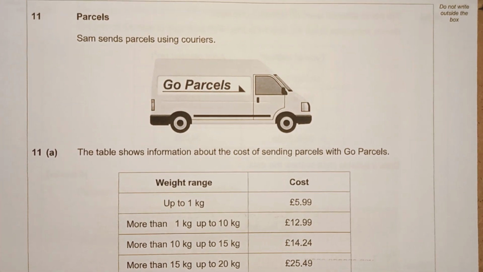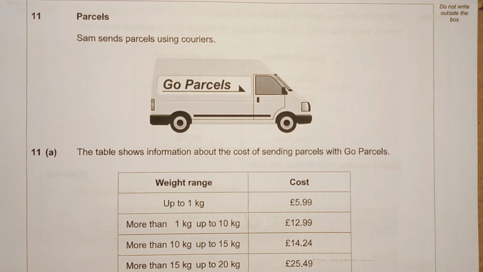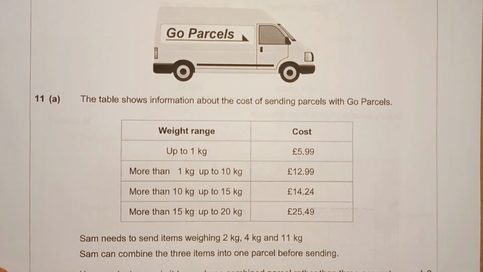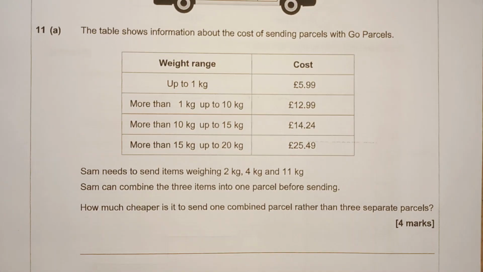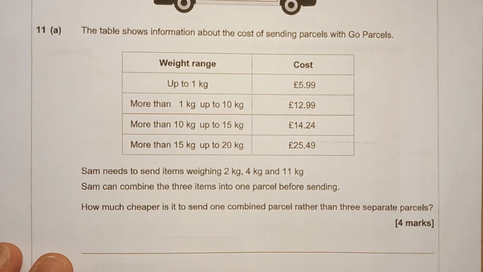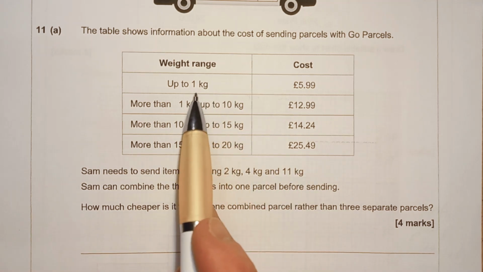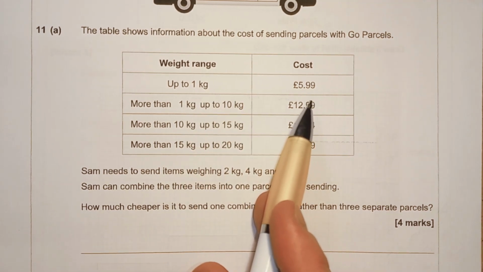Okay, question 11. Parcels. Sam sends parcels using couriers. 11a. The table shows information about the cost of sending parcels with Go Parcels. We don't need that picture anymore, so we'll move that up there. The cost depends on the weight. So anything up to 1 kilogram costs £5.99.